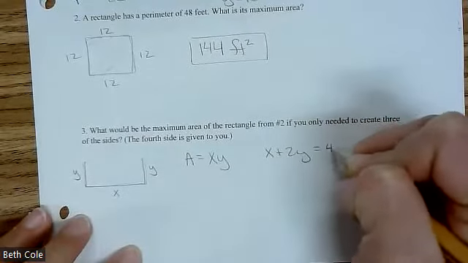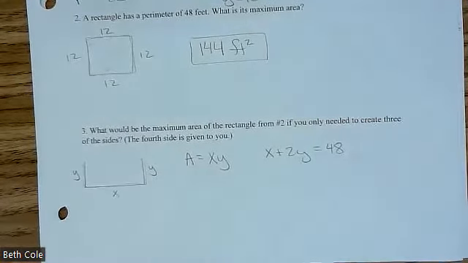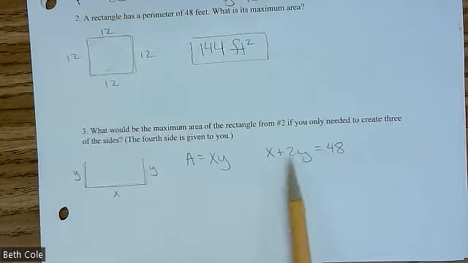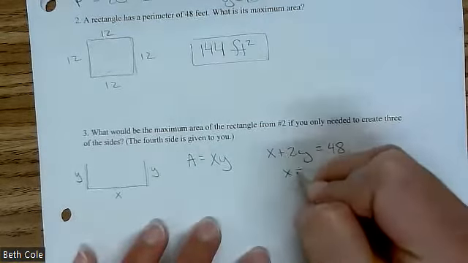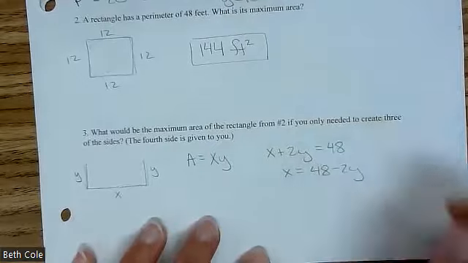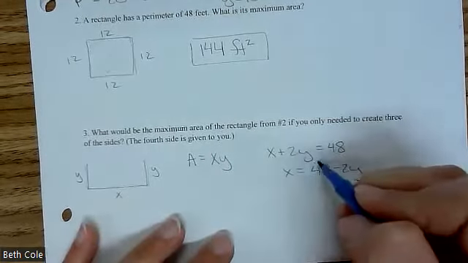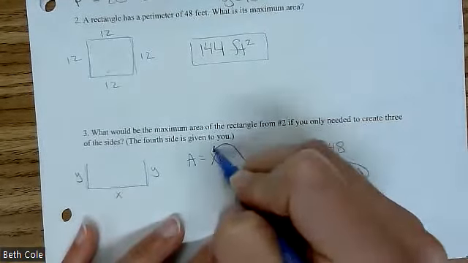2y equals 48. Now, technically, it doesn't matter which variable you solve for, but which one would be easier here? Which one would make more sense to solve for, to get by itself? X, because it doesn't have a coefficient with it. So you would subtract over the 2y, 48 minus 2y. You're going to take that and substitute it in for x.